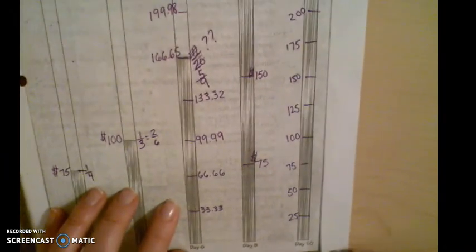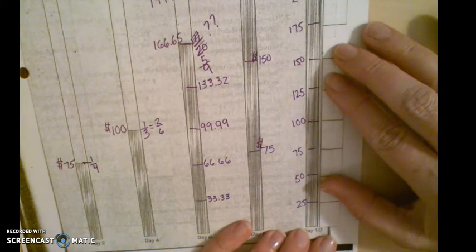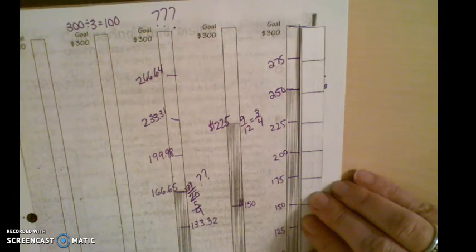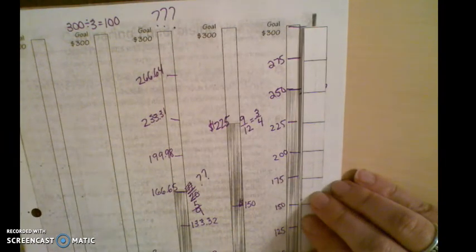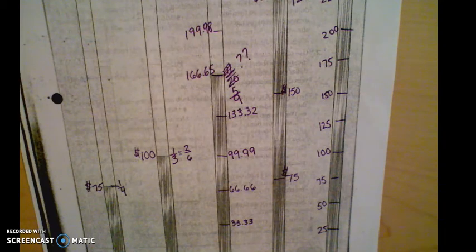And on the last day, I also measured with twelfths. It worked out that they earned 10 twelfths of their goal on the last day. 10 out of 12 of those boxes were filled. So I marked it with 10 twelfths. So that was how I started out, by labeling all of my pieces with fractions.